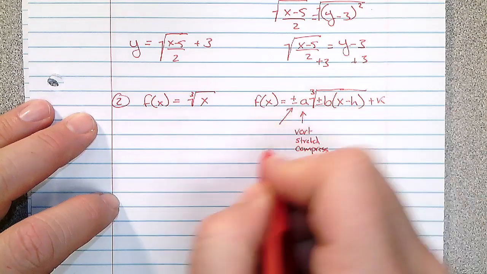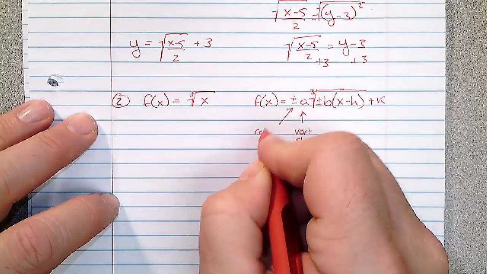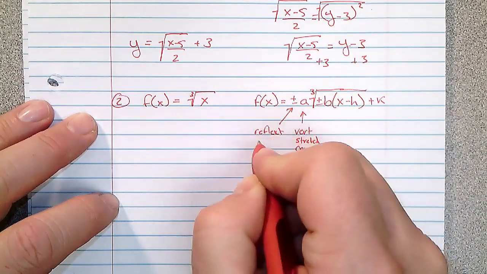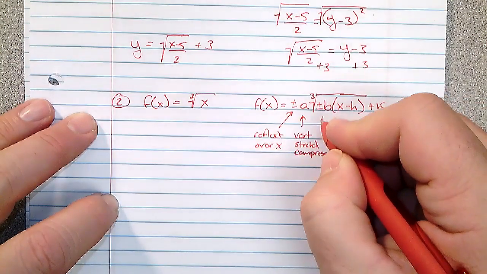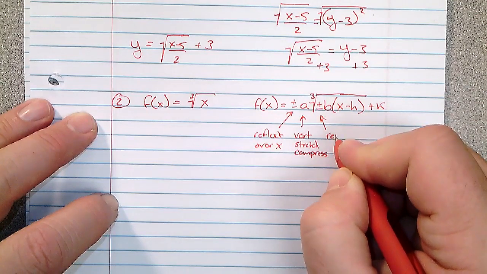If it's a minus here, that's our reflect over the x. If we have a minus here, that's our reflect over y.